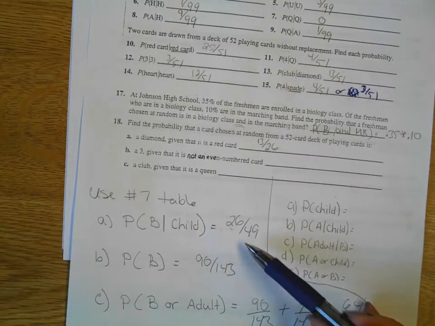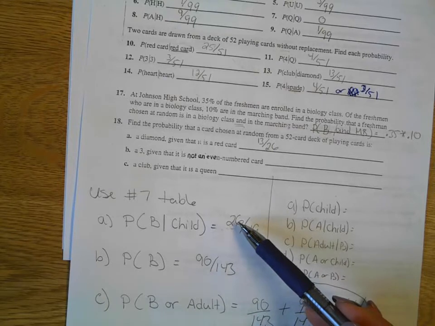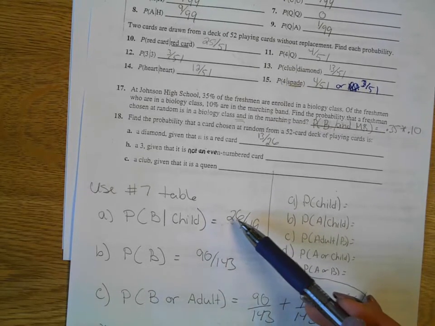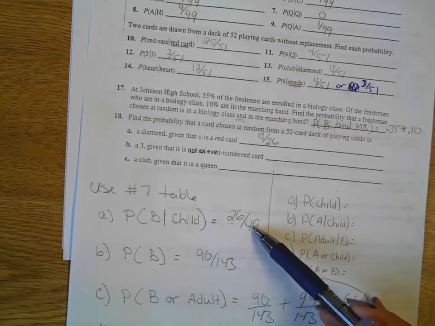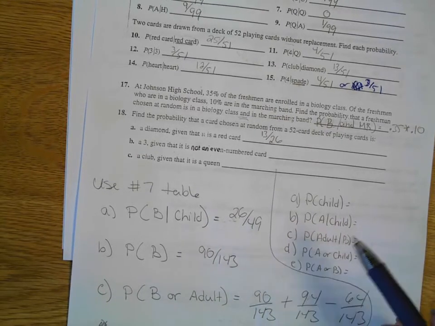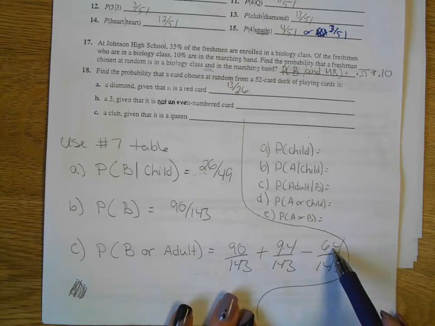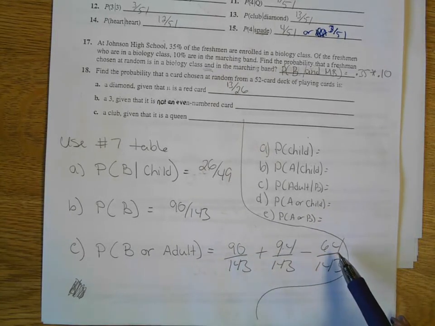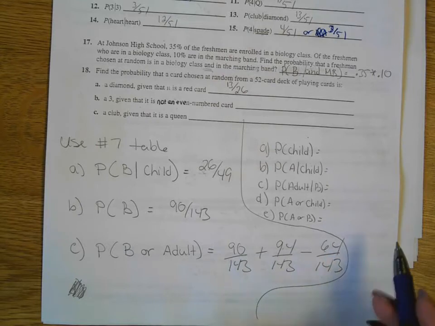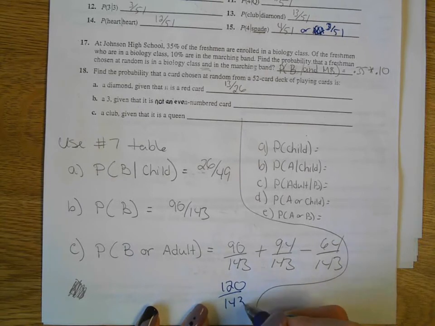Okay, then you had these 3 questions. Do we have to draw a tree on any of them? Not if you don't want to. 26 out of 49 for your first question. 90 out of 143. And, oh, I didn't do the final answer. 90 plus 94 minus 64. 120 over 143, which is 0.839. Any questions there?